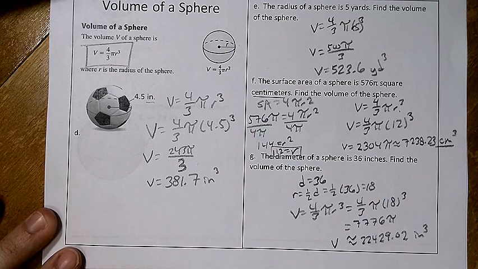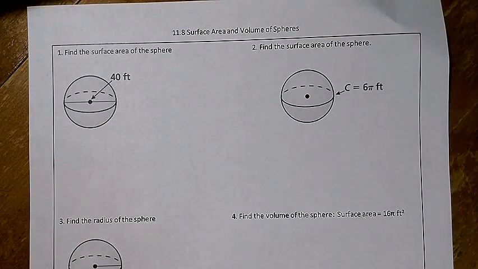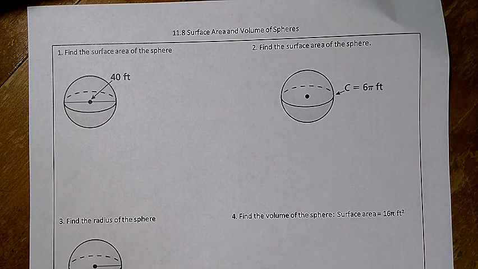Let's take a look at the second page. All right, for this page, there are 5 questions on here. Be careful because question number 5 actually asks you to find the surface area and the volume of the sphere. So there's more like 6, but that's okay. I want you to try these on your own. Pause the video, try these on your own, see what you get.